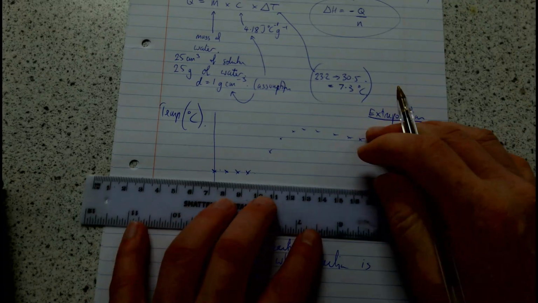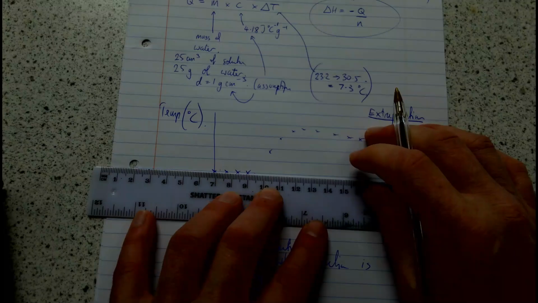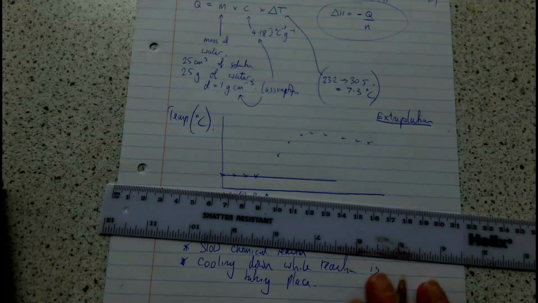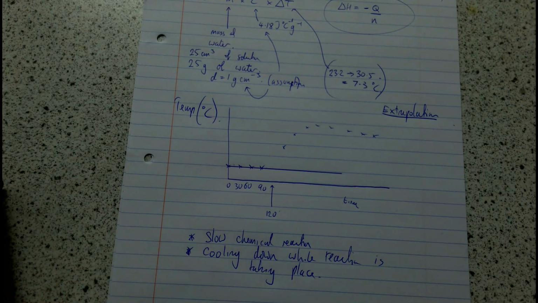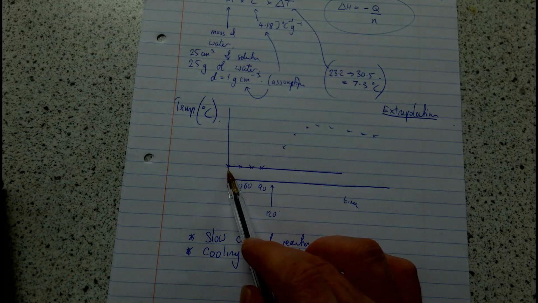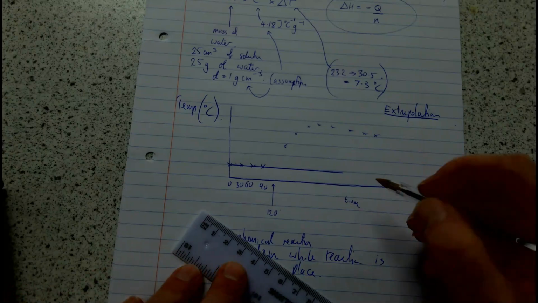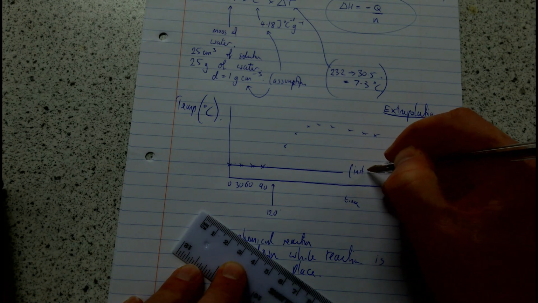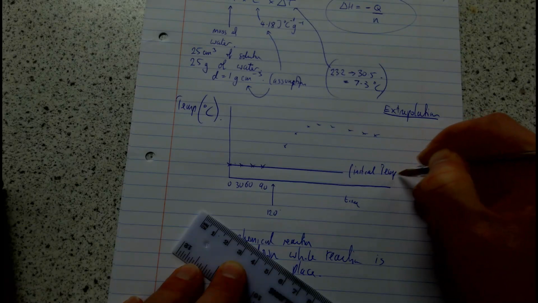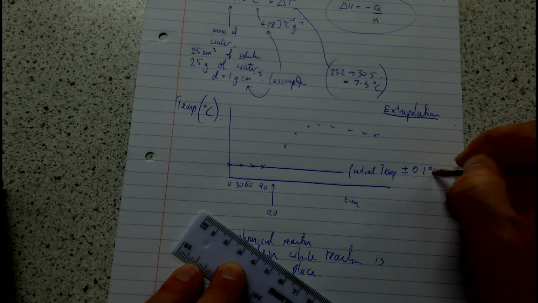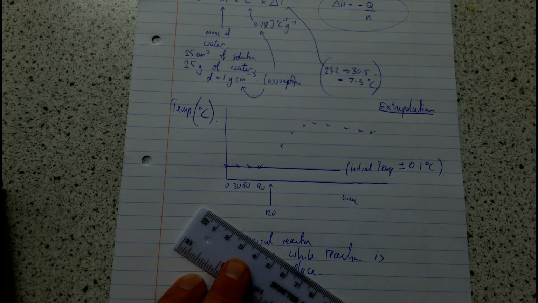And the first line we need to extrapolate is this one here. Now, because Mr. Caller put our copper sulfate out earlier on today, it all got to room temperature, which wasn't changing, and so that was nice and static. Sometimes if it's been cold, the first point might be down there. We just ignore that. We just extrapolate along that line there. So that's our initial temperature. And by the way, we're not going to do uncertainties today too much, but I'm just going to say that might have been something like plus or minus 0.1 degrees C using our thermometers.